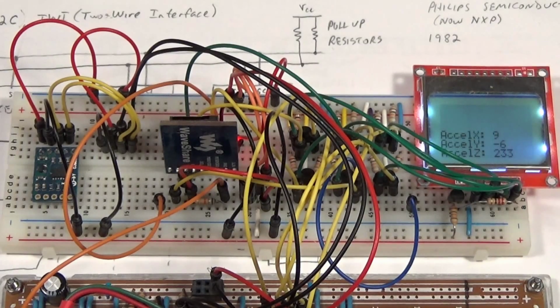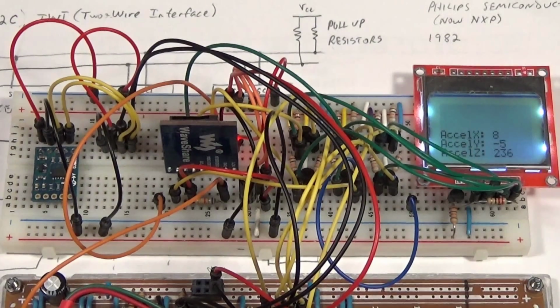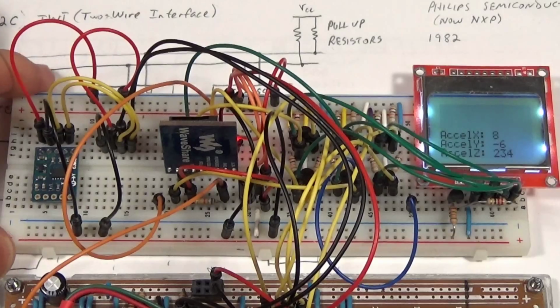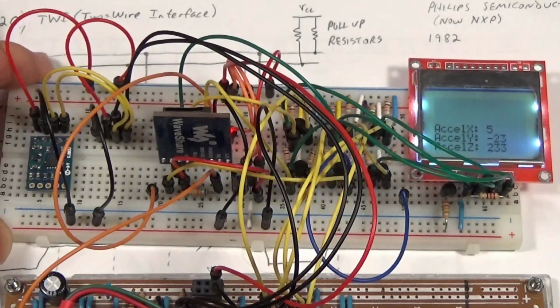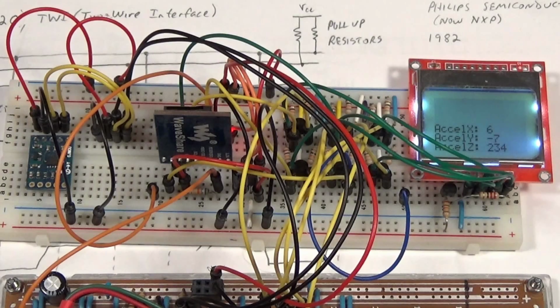That's about it for a quick look at the I2C data bus. I hope you guys understood how this works. It's not as complicated as I think some people make it out to be. I find it really easy to use, especially when I've written these routines and debugged them and got them to work. It's fairly simple to set them up for any device that uses the I2C bus.